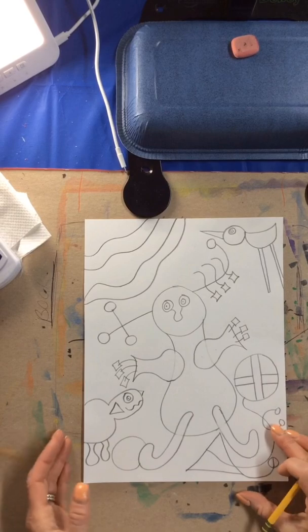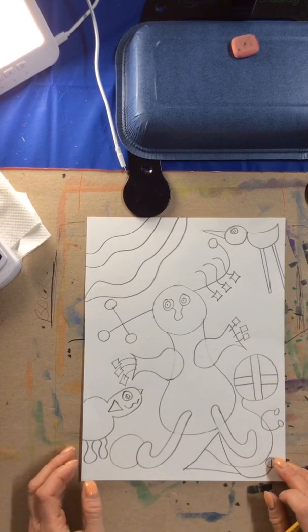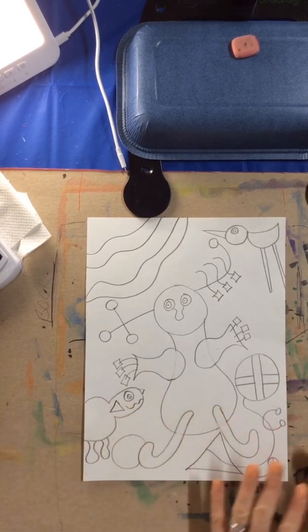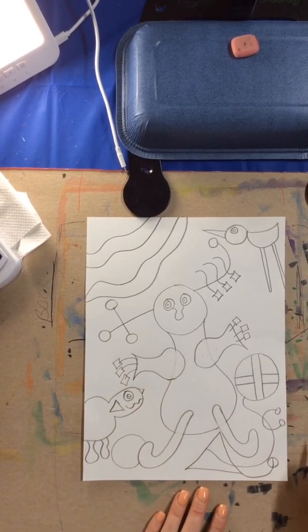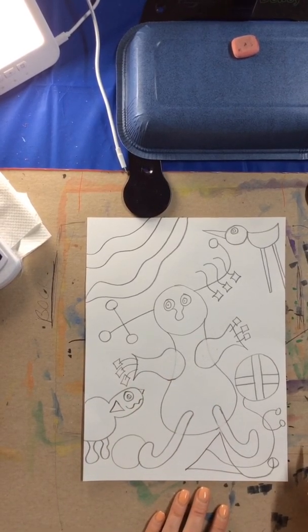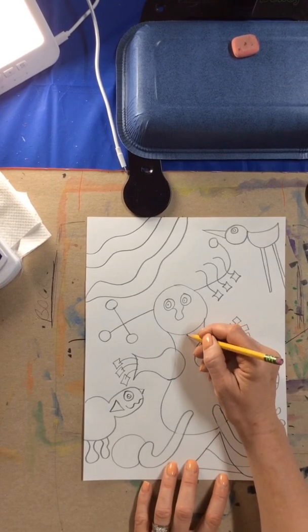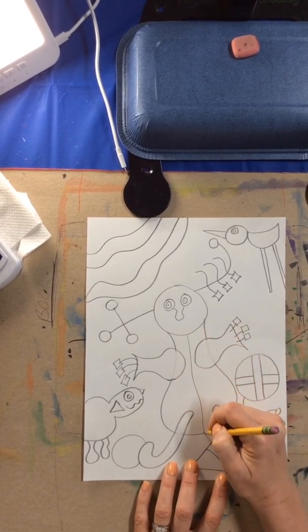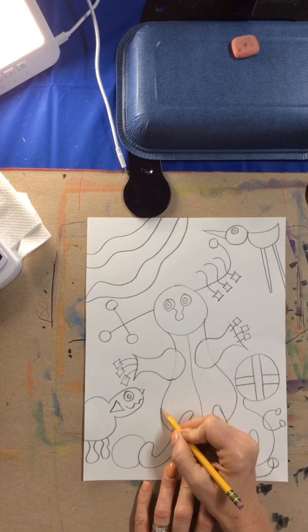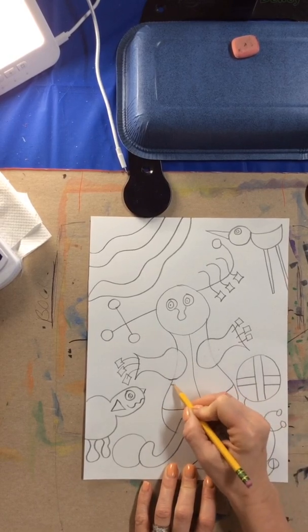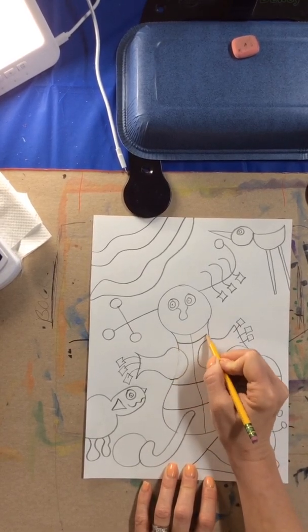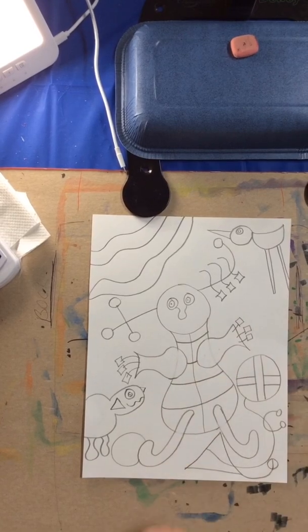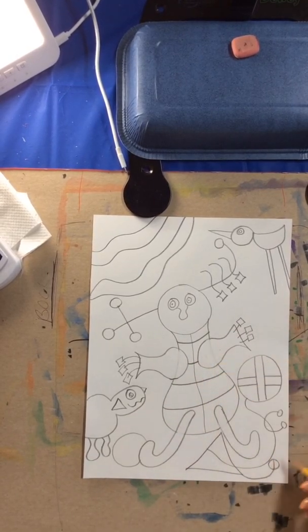Okay, friends. So what you're going to do with your drawing, you can either copy mine, you can make your own, you can add your own details, you can even add some extra details to the body. Maybe you want to add a few curved lines to the body. You can do that. Or the arms or the legs.